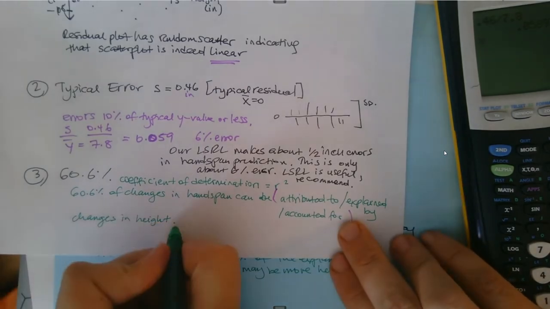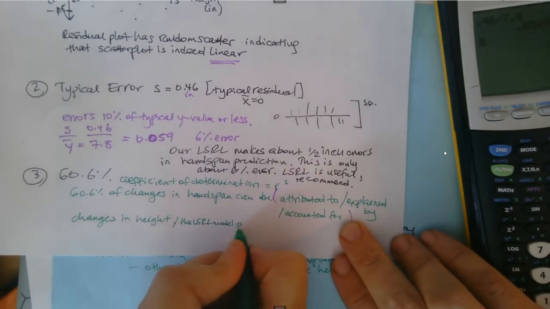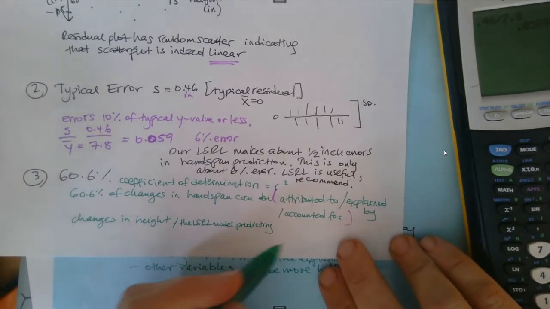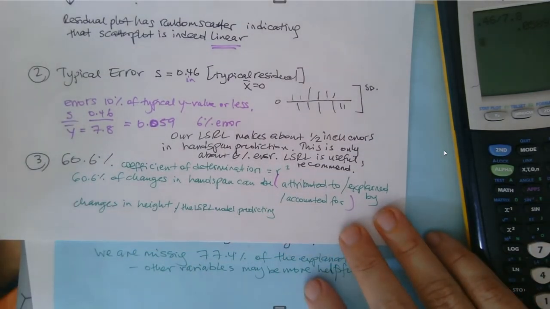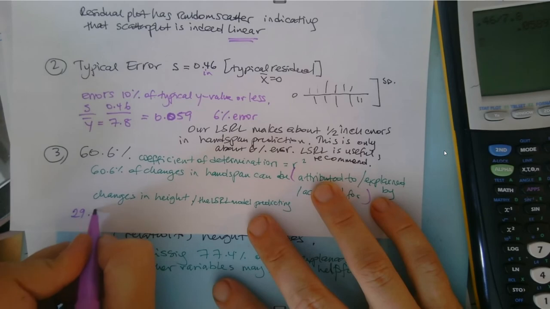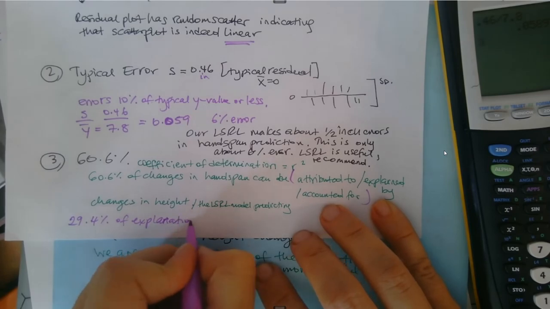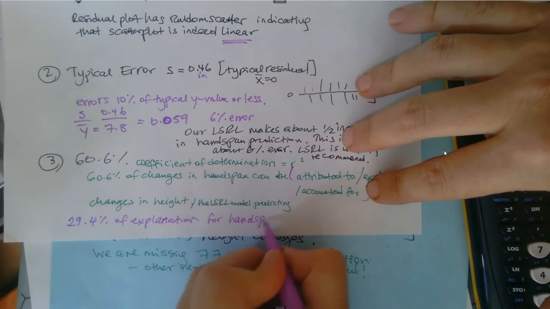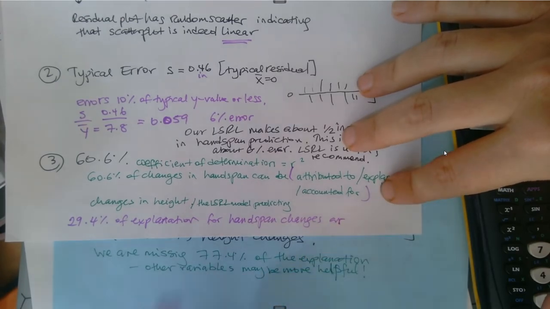The other option is you can say the least square regression line itself, the model predicting height. So basically we're saying if you're trying to guess somebody's handspan, the line itself, or knowing someone's height, is helping you understand why handspan is changing 60.6%. It does mean that we're missing some explanations. So let's just take a moment to write that down. We're missing 39.4% of the explanation for handspan changes.